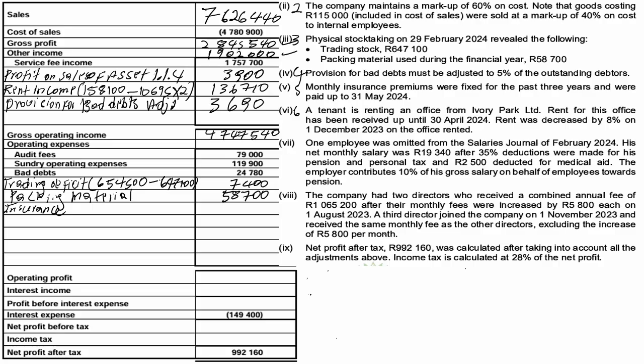Okay, so let us just record this figure here from our balances of 100,800. On additional information number 5, guys, we're told that monthly insurance premiums were fixed for the past 3 years and we paid up to 31st May 2024.